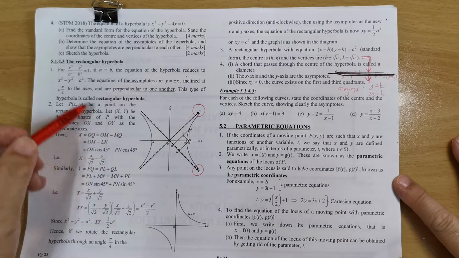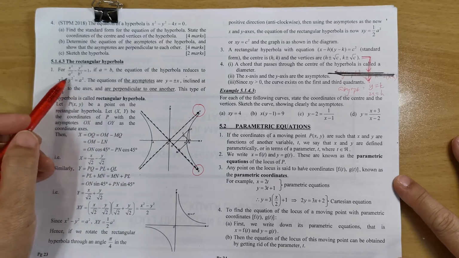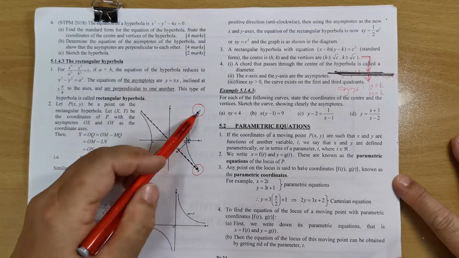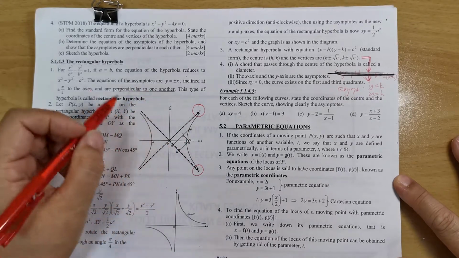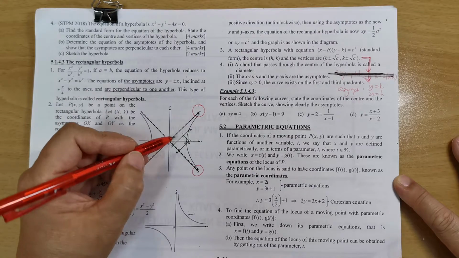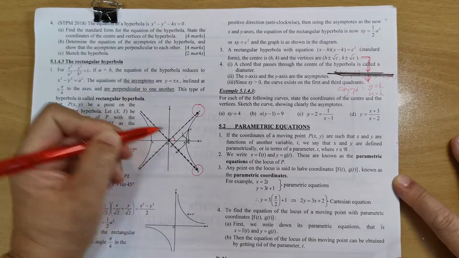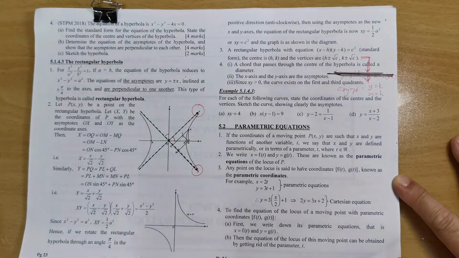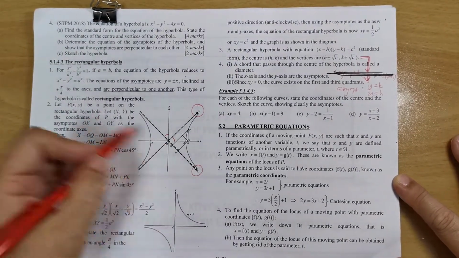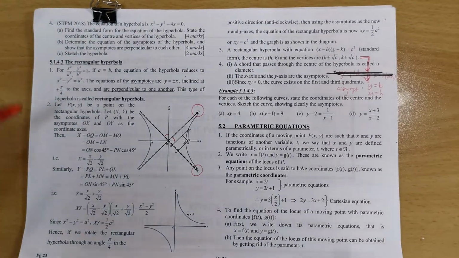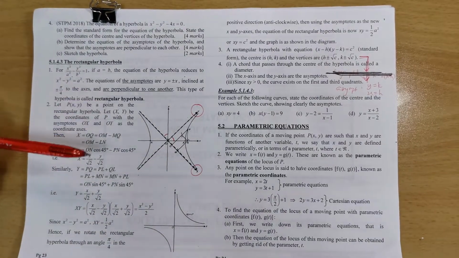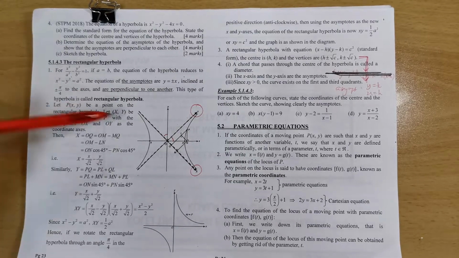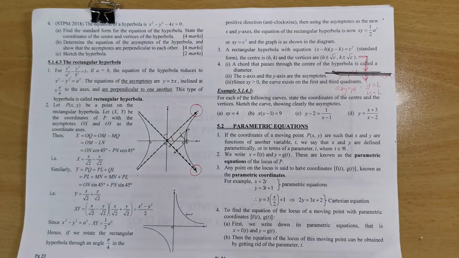So perpendicular to each other, the diagram will be similar to this. This is a hyperbola, x squared minus y squared equals a squared. These two are the asymptotes, inclined 45 degrees to the axis, like this. This is 45 degrees, and this one also 45 degrees, and these two asymptotes are perpendicular to each other. If we have this condition, then we call this a rectangular hyperbola.